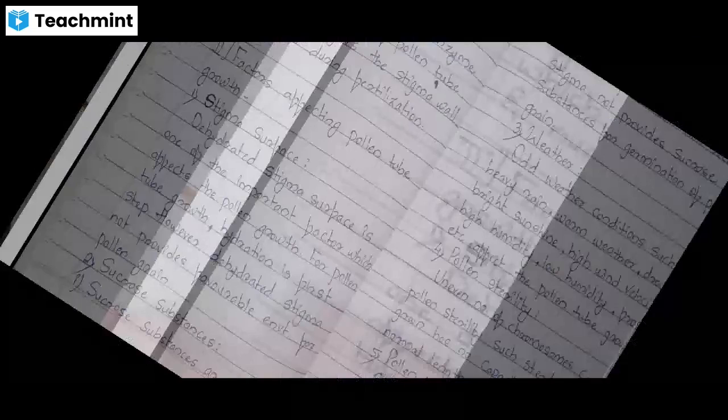जब भी pollen स्टिग्मैटिक सरफेस के ऊपर गिरता है तब वहाँ पे वाटर जरूरी है, हाइड्रेशन होना जरूरी है, तभी उनका पोलन का जो भी है जर्मिनेशन स्टार्ट हो सकता है. यदि जो सरफेस है वो सरफेस यदि ड्राई सरफेस है तो वहाँ पे पोलन का जर्मिनेशन नहीं हो सकता. So the stigmatic surface is also important regarding the pollen tube growth.